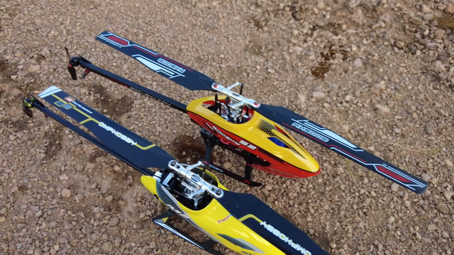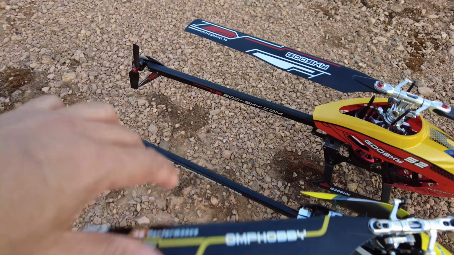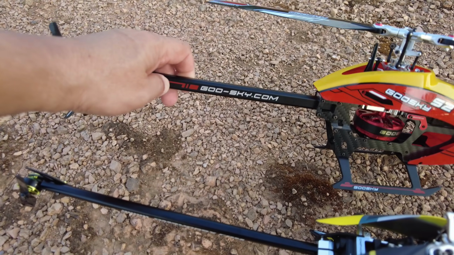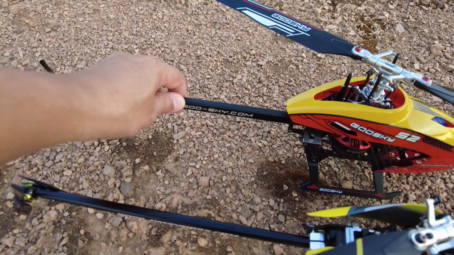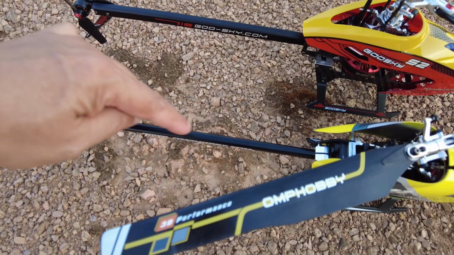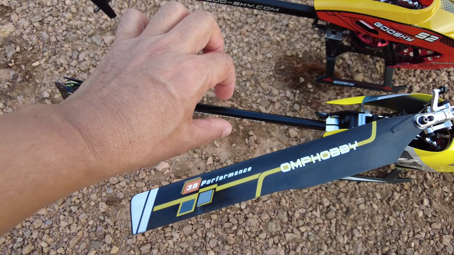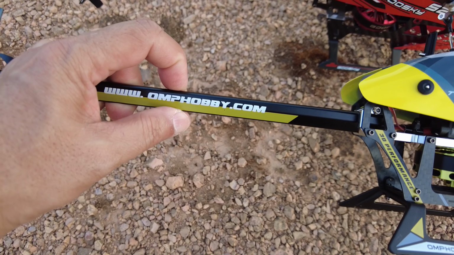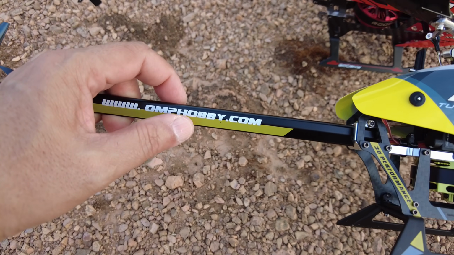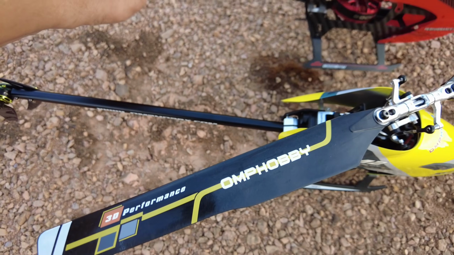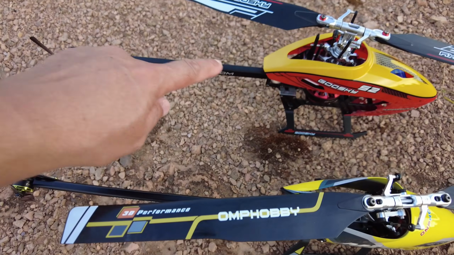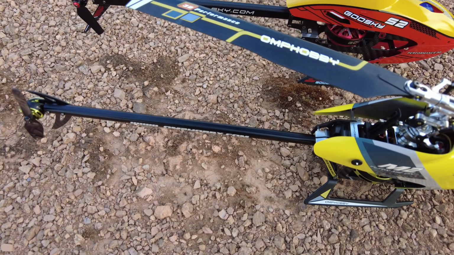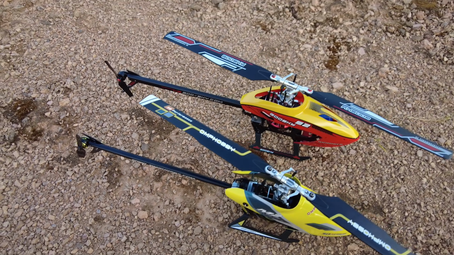Now we come to the tail boom. Goosky S2 Legend has a little bit more beefy, chunky, slightly thicker tail boom, while if you look at the tail boom of the M2 EVO, it's kind of thin. But height-wise, it's still at the same level as the Goosky Legend has. So to say, Goosky S2 has a slightly thicker tail boom. Here we have a thinner tail boom, but both tail booms look pretty strong.